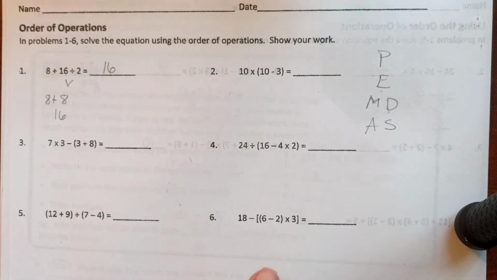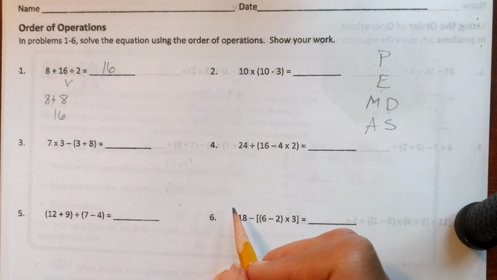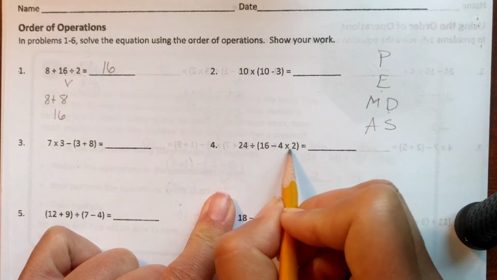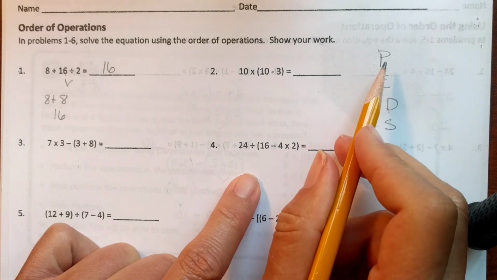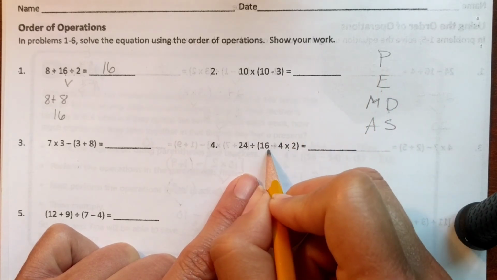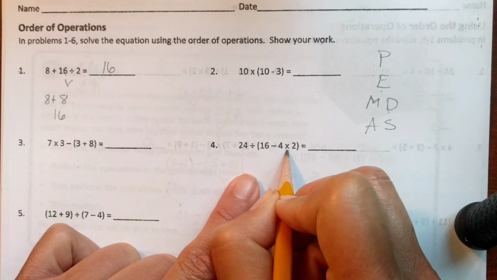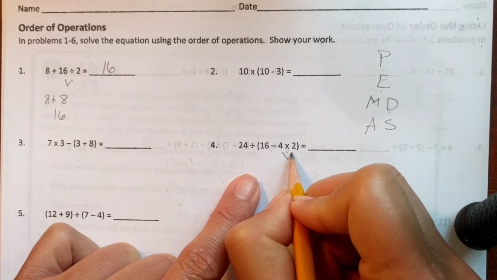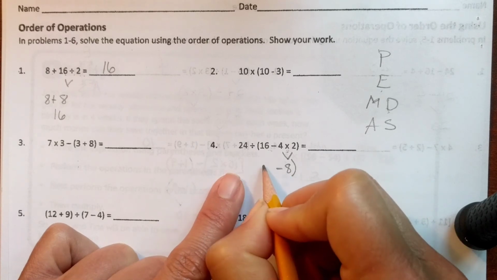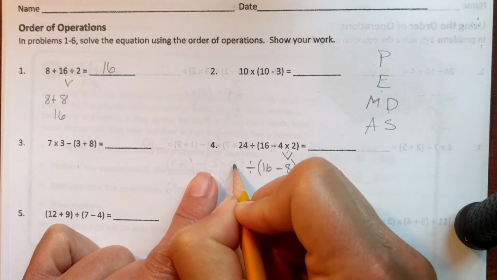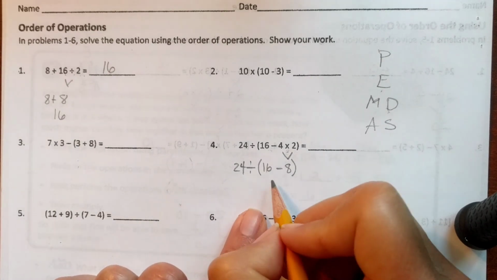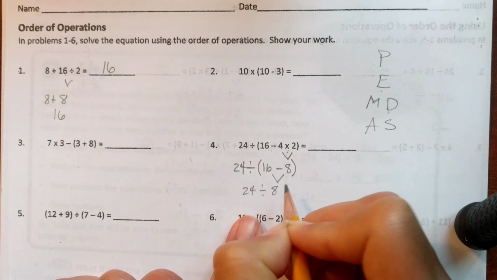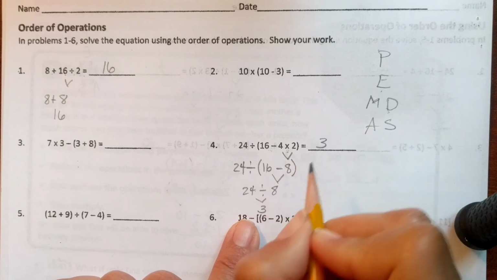Okay, I'm going to skip along to one that's a little more difficult down here. Let's do this one next. We have 2 things going on inside these parentheses, inside our grouping. So inside the grouping, we have to decide which one comes first. Does subtraction come before multiplication? No, multiplication would come first. So this is our first operation. All right, now we can do this. 16 minus 8 is 8. 24 divided by 8 is 3.